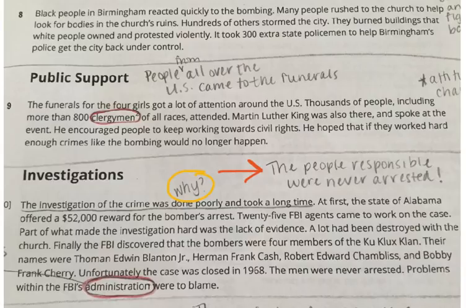So I'd like you to try and come up with a hypothesis for what you think would prompt the investigators to do this investigation in a poor manner. Why wouldn't they work hard and try to find these men? I think this is probably a question that you can answer at this point.